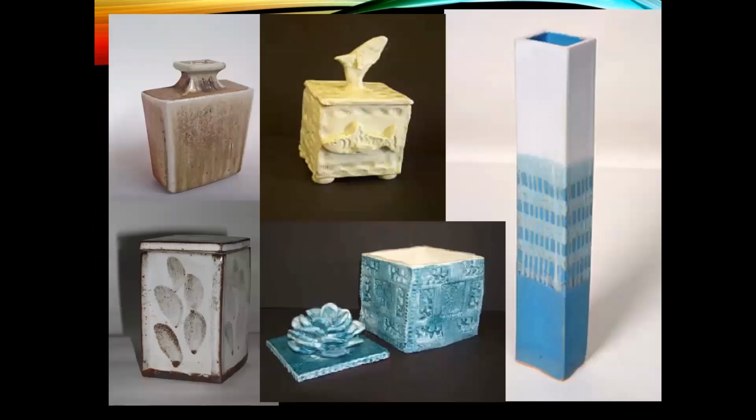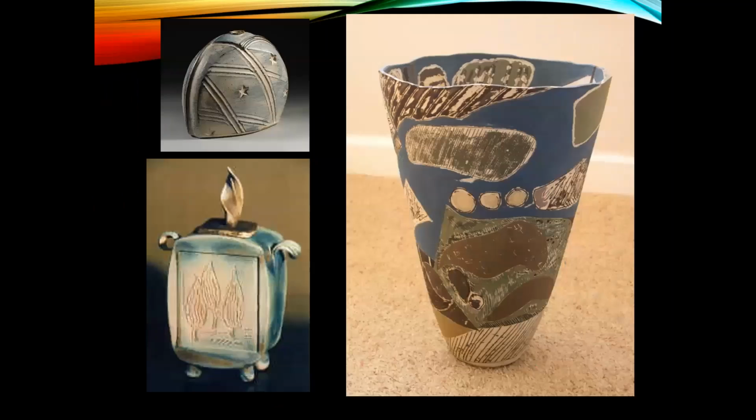Here are some examples. These would be really good examples of the stiff slab construction, especially the piece on the right that is very vertical. That would be quite a challenge if your clay was very pliable and in that fresh stage. Piece on the bottom left is a really good example of incorporating a very interesting lid with a handle that is a little bit interesting and unique.